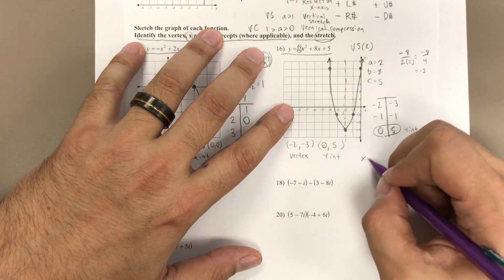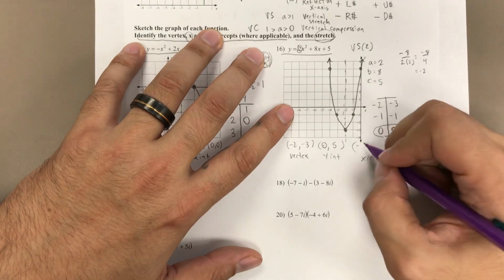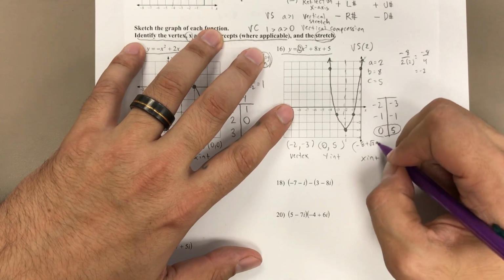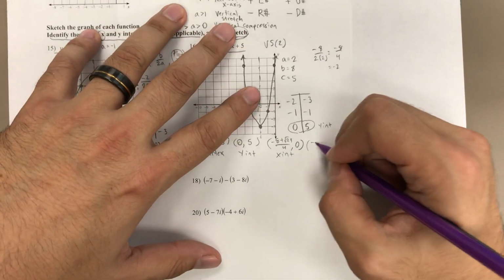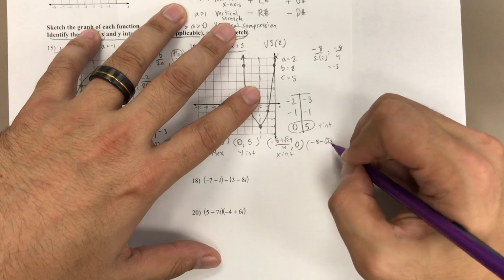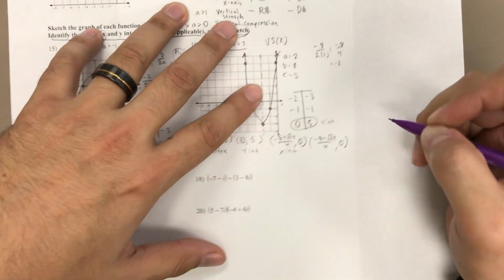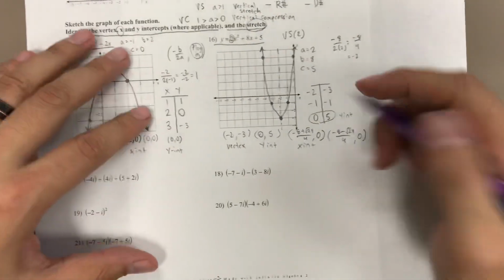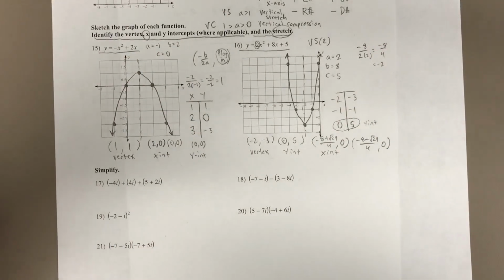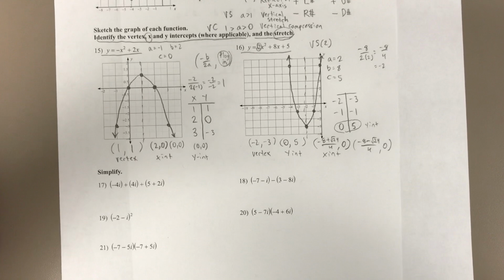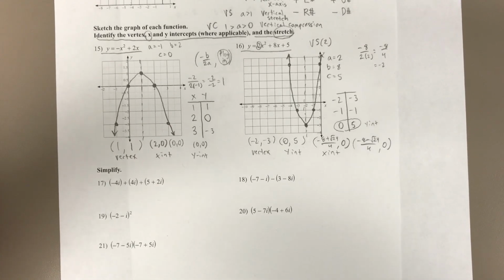So let's write them out. Our x-intercepts are going to be negative 8 plus the square root of 24 over 4, comma 0. And then the other one is going to be negative 8 minus the square root of 24 over 4, comma 0. So those are our two x-intercepts for this graph. It doesn't look like it, but that's just what they are. So that's the graphing part of it, and next we're going to start up with the imaginary numbers and do the word problem.